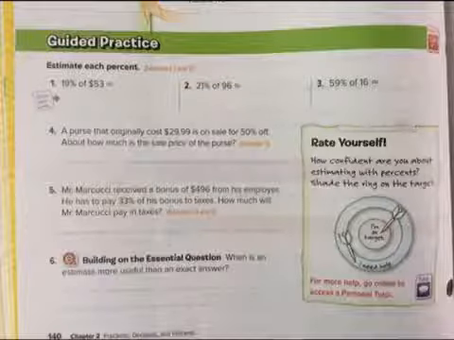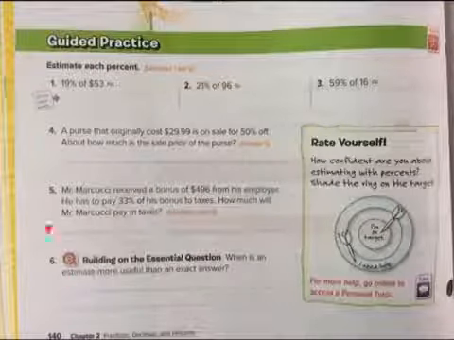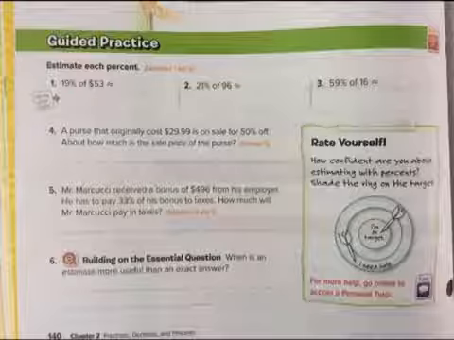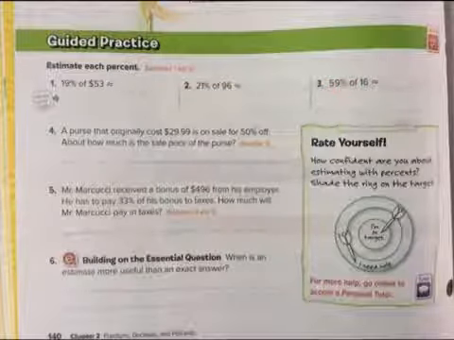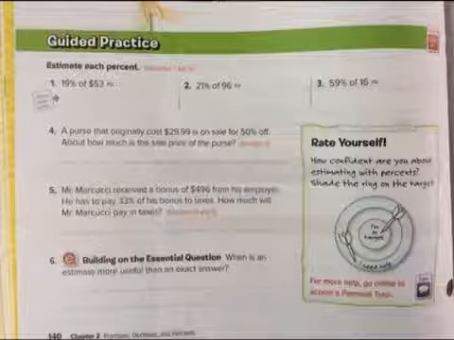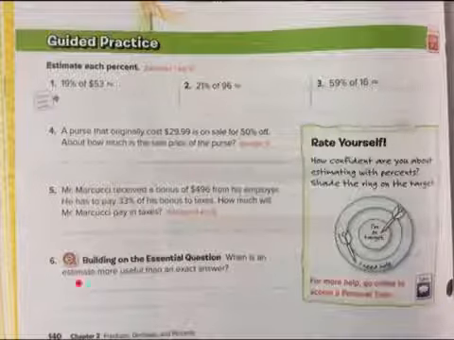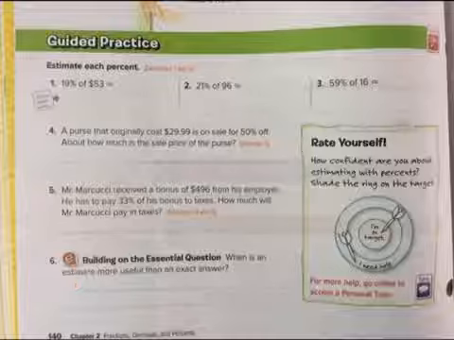I'm feeling pretty confident that you can do this on your own. Remember to round this to 20, round this to 20, and round this to even 60, which is 3/5, right? And go ahead and try it on your own, and we're going to check it in class, okay?